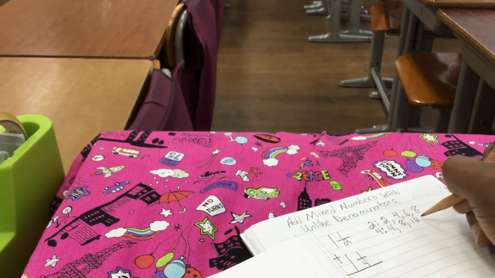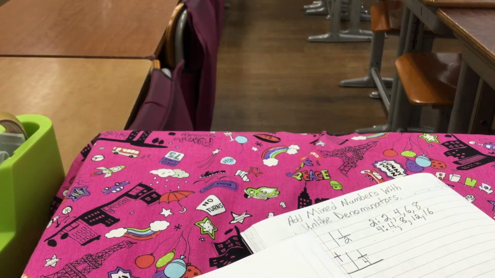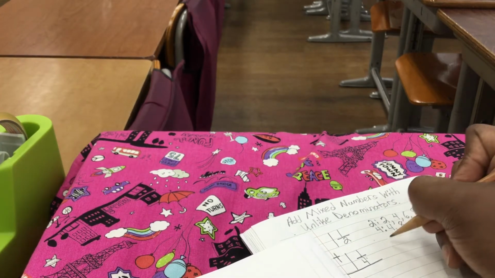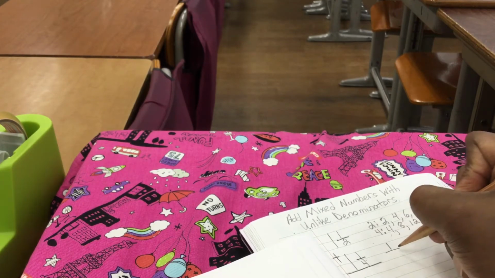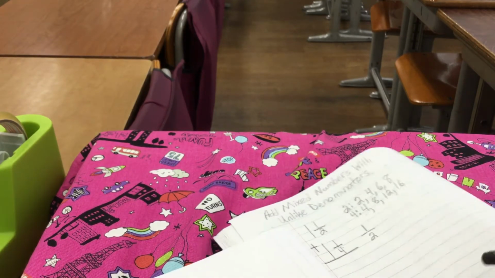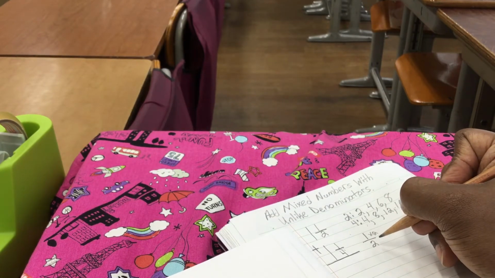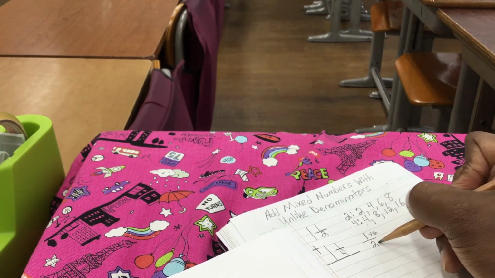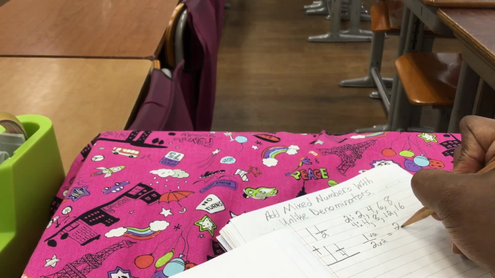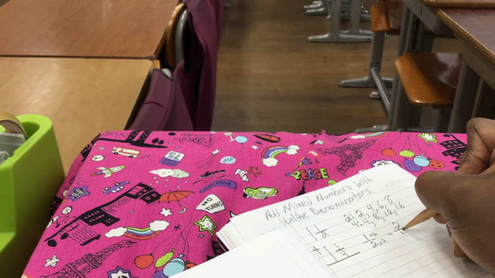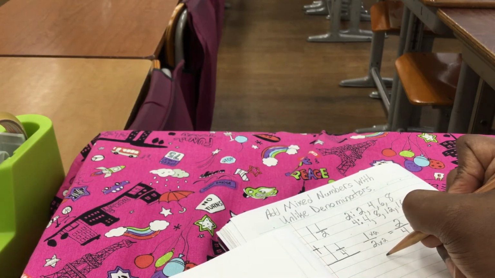Okay, 4, 8, 12, 16. Okay, so now I'm going to take 1/2 and I'm going to multiply the numerator and the denominator by 2. And that's going to give me 2/4. Okay? I'm going to do the same thing for 1/4.